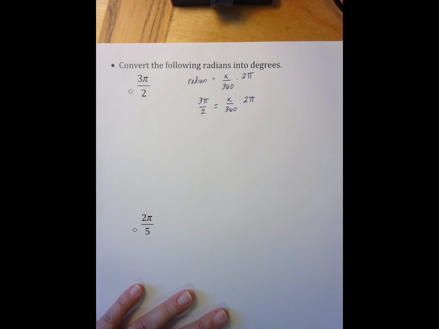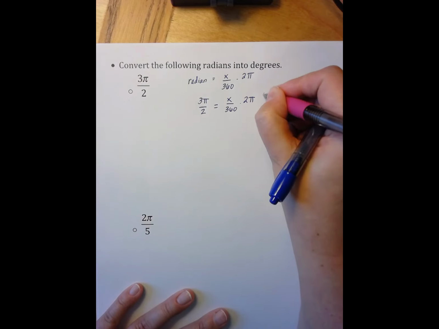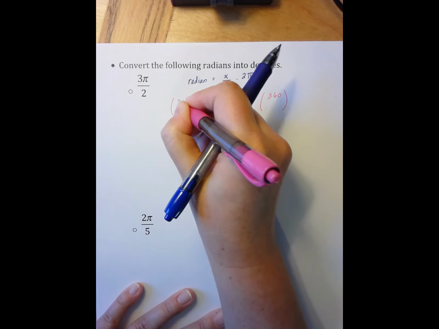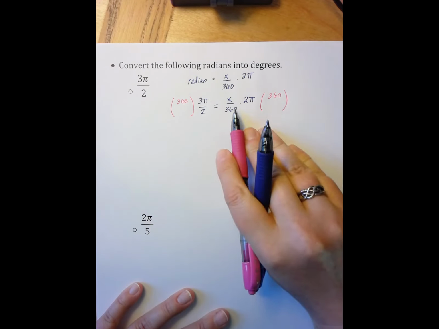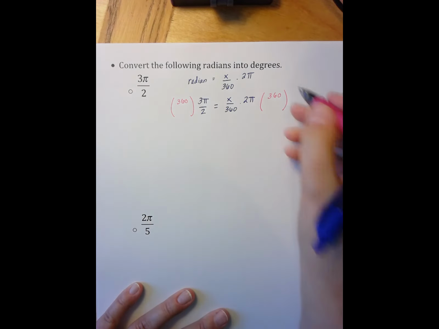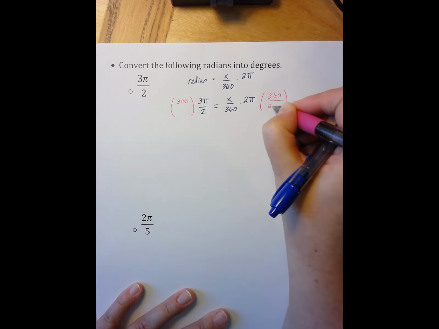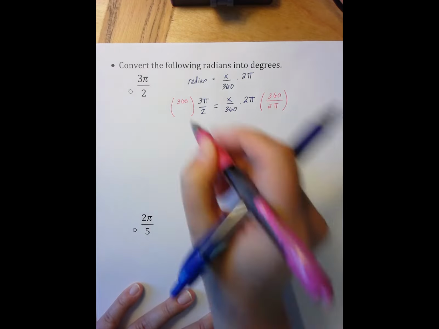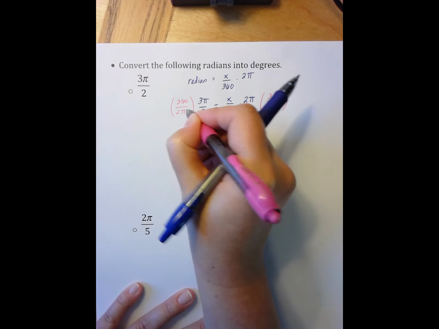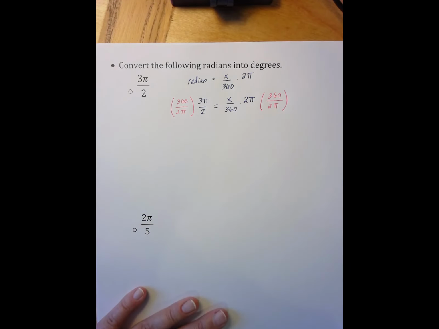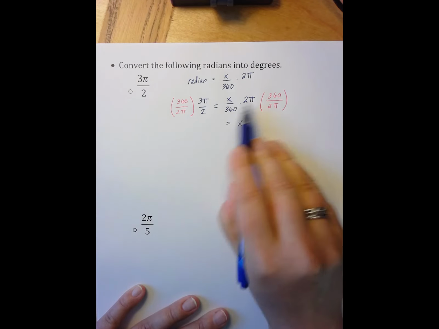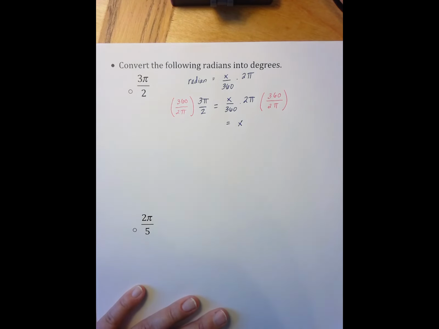Now, in order to isolate x, I'm going to have to multiply both sides by 360. That cancels the 360 in the denominator. But I'm also going to have to divide both sides by 2 pi. That's going to cancel the 2 pi in the numerator and denominator. So really, I'm multiplying both sides by 360 over 2 pi. On the right-hand side, that leaves us just with x. The 360s cancel each other, the 2 pi's cancel each other.